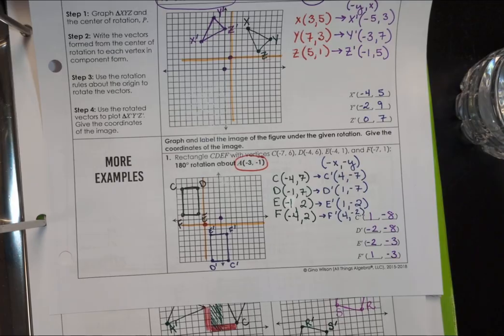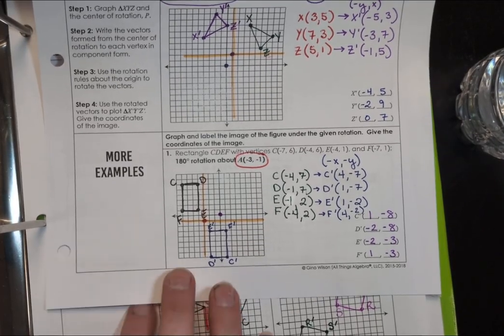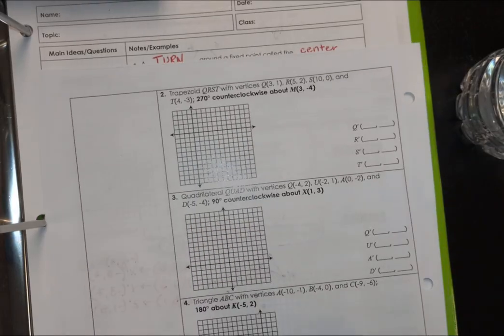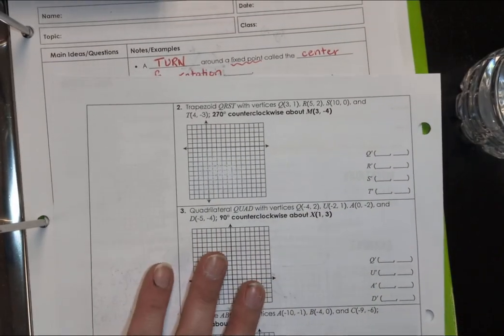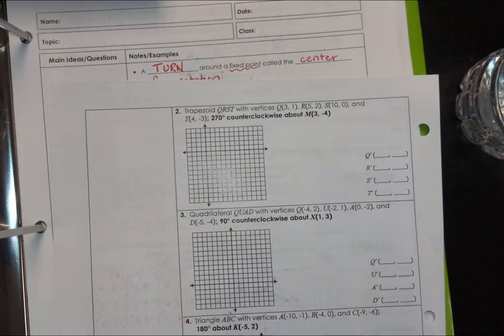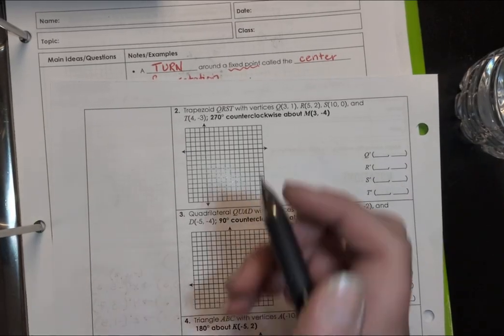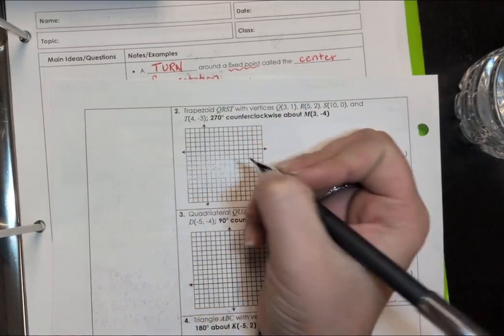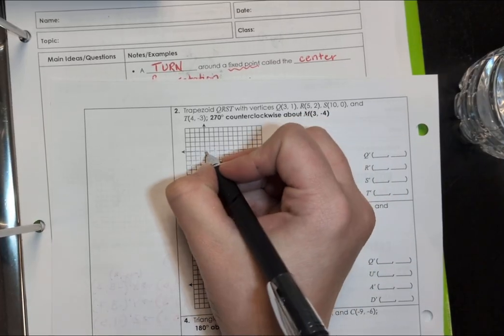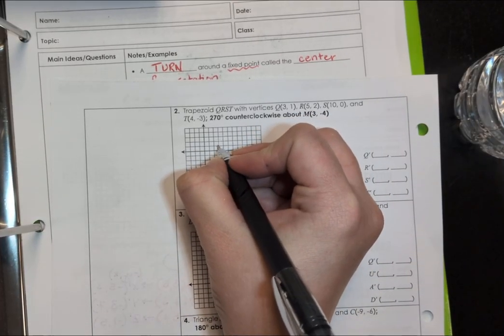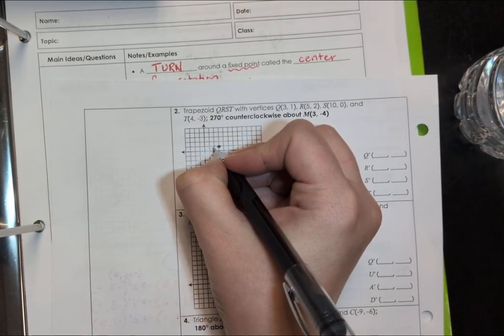All right, so we've done a 90. We've done a 180. Guess what's next? 270. Woo! All right, let's do a 270. So take paper, turn over. Now we get a trapezoid. Yay, trapezoid. Because it is. So graph your little trapezoid.